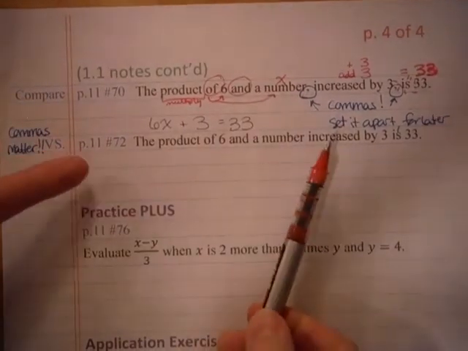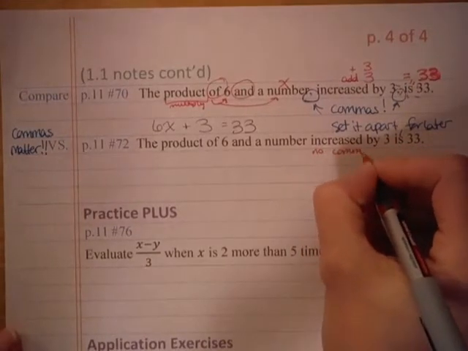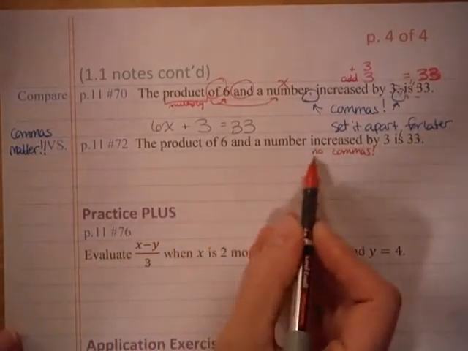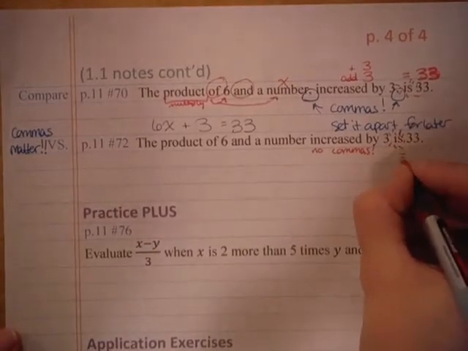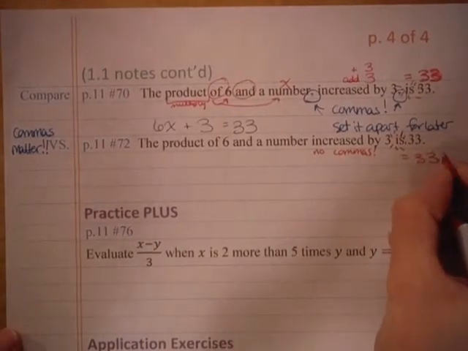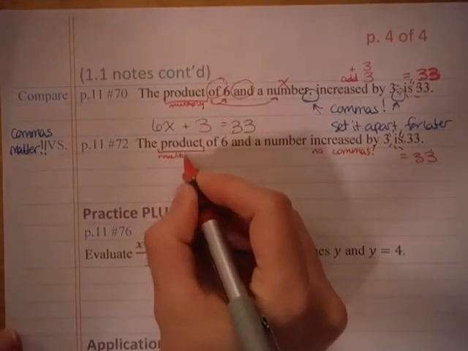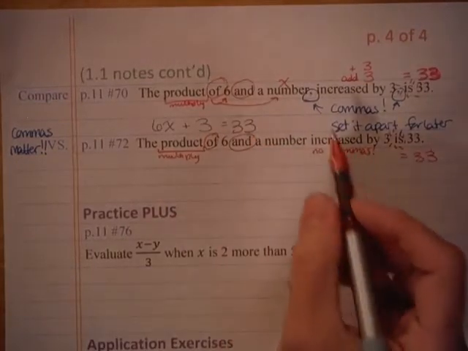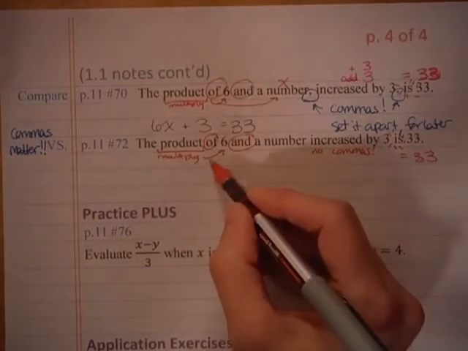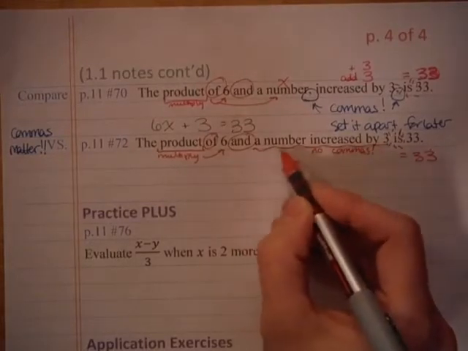Let's look at what it translates to with no commas. The product of 6 and a number increased by 3 is 33. Still have our wonderful is 33, so equals 33. We still have products, so again we're going to be multiplying, and our wonderful of and are going to highlight for us the two things we're multiplying. We're multiplying 6, but we're also multiplying a number increased by 3. This entire string goes together.